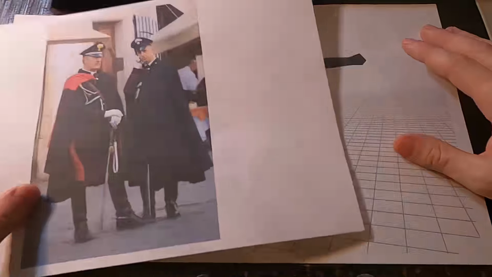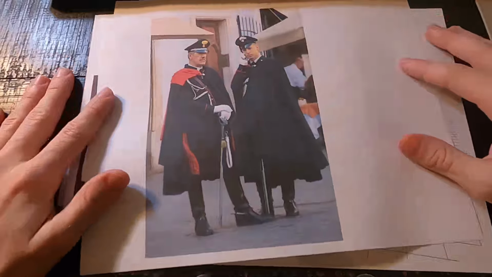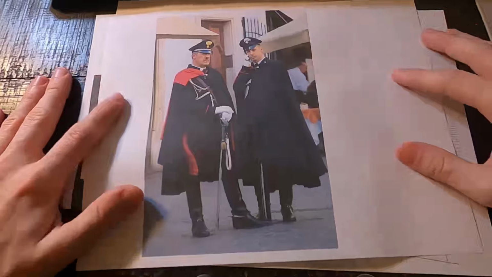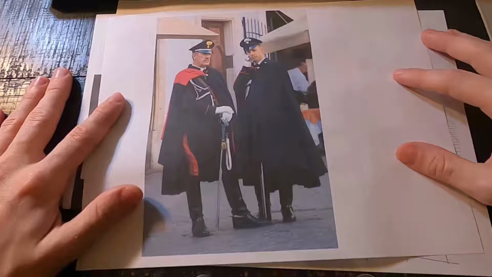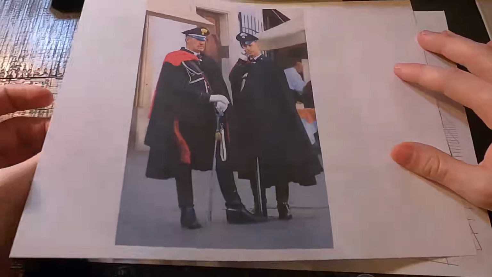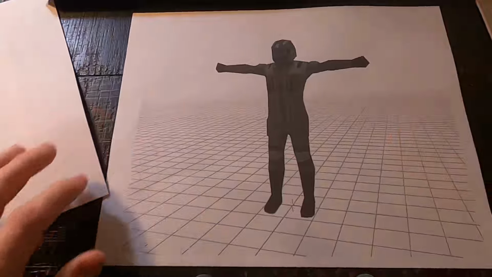And then I do think the cape would be fitting for a police officer. I mean, the Italian carabinieri are pretty cool looking, so that's my excuse for putting a Helldiver style cape on this guy if I get around to it.